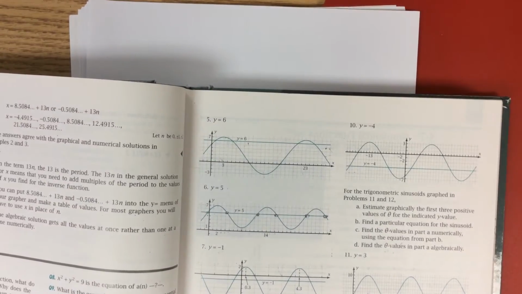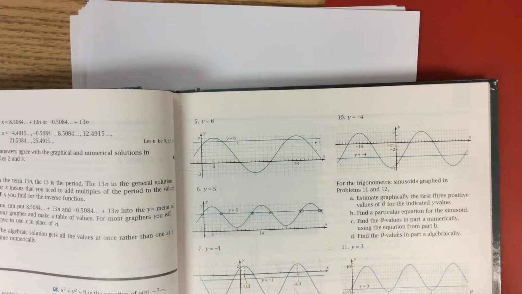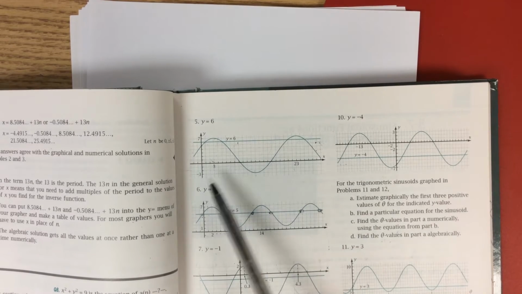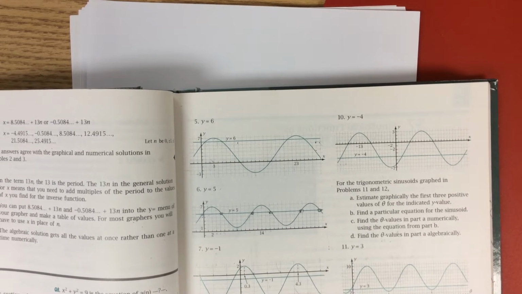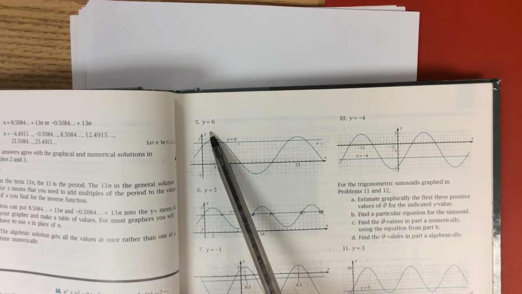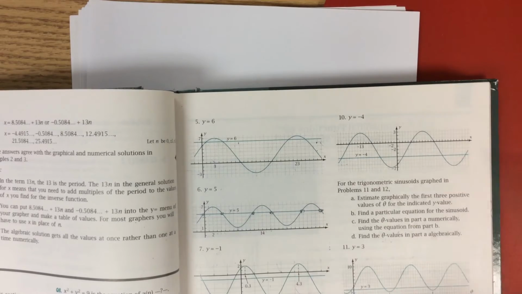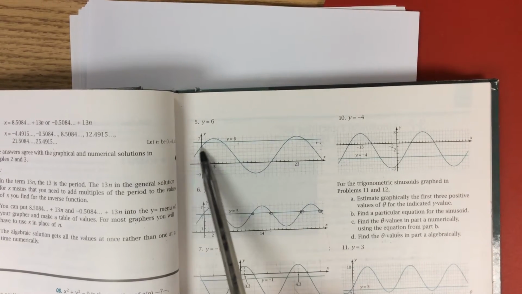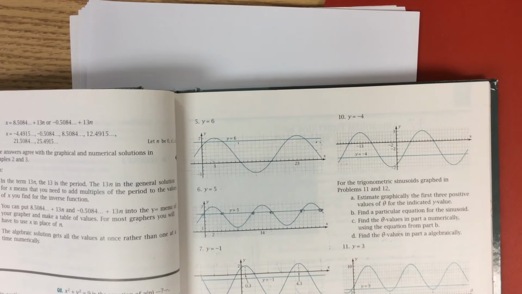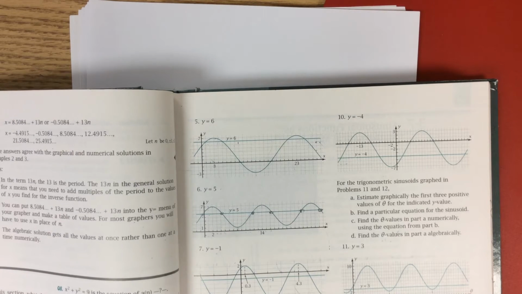A big part of what we need to learn how to do is look at a graph of a sinusoid, know how to write its equation, and then we're going to give you a value of y. The value of y here, for one of the problems on your homework, says y equals 6. So they drew a horizontal line through y equals 6. And the first part of the problem says to estimate graphically the x values shown for the particular y value.